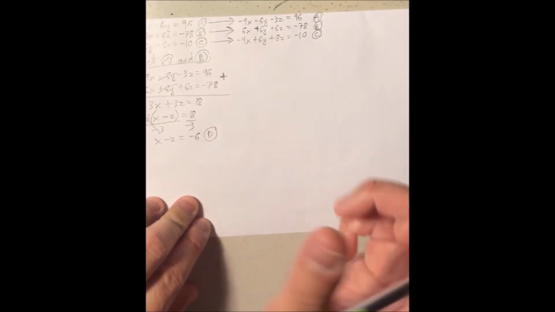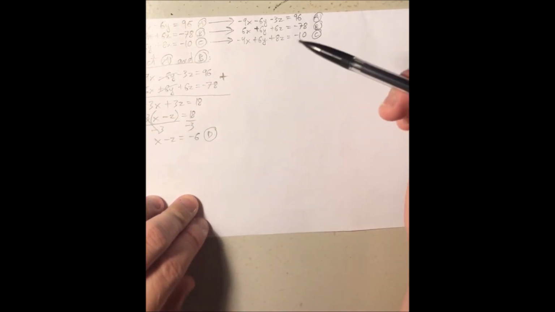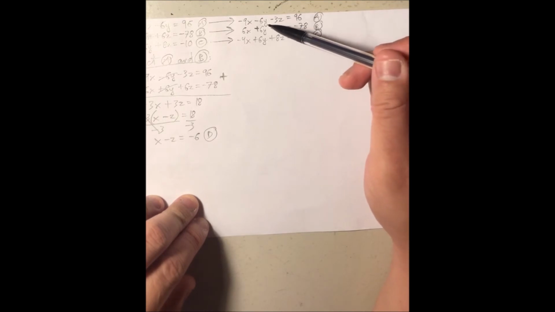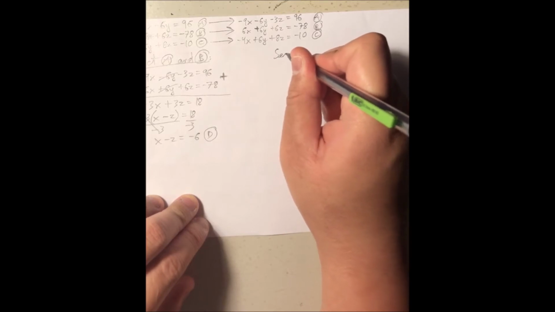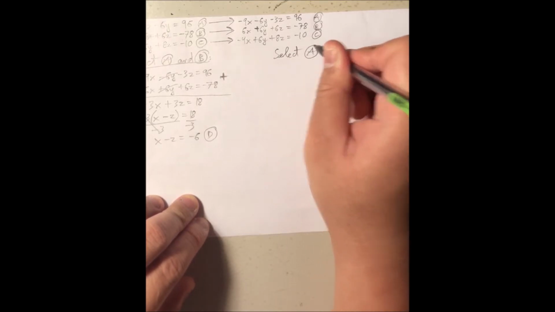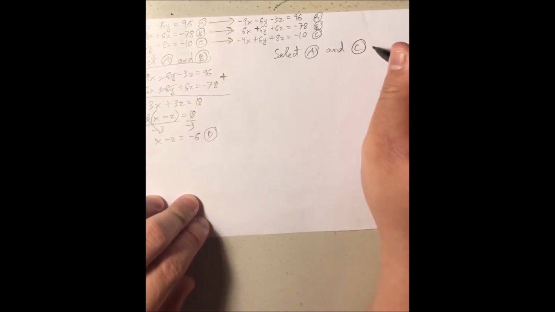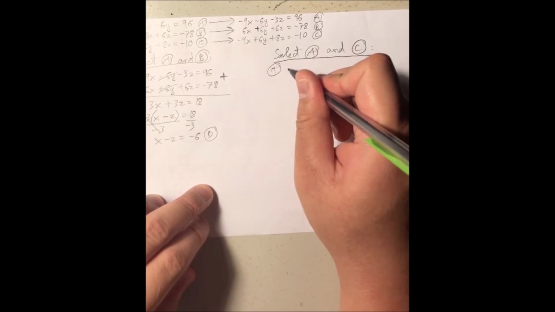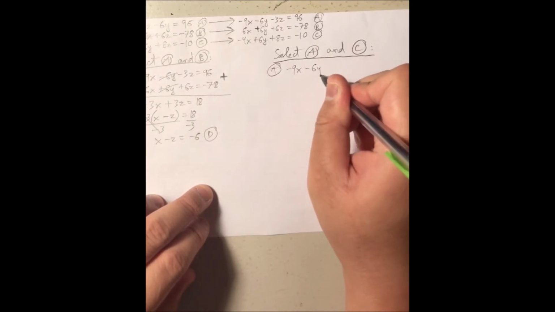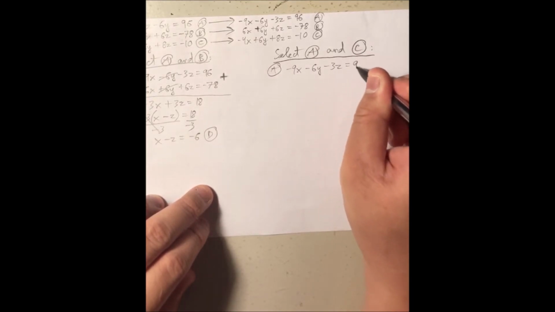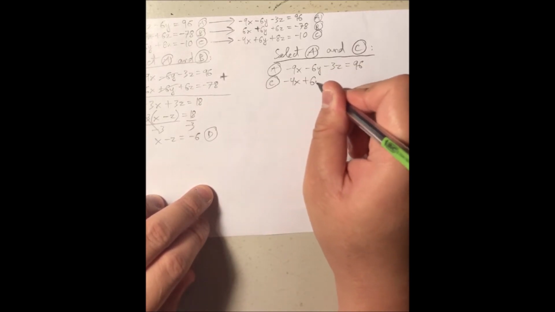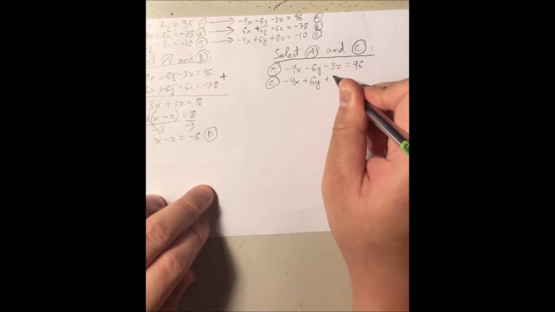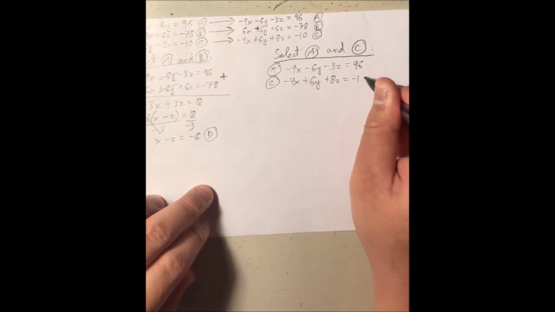So let's go back here and select two other ones and eliminate the same variable. So I'm going to eliminate y after I select capital A and capital C. Select A and C. I got negative 9x minus 6y minus 3z equal to positive 96. For C, I got minus 4x plus 6y plus 8z equal to negative 10.